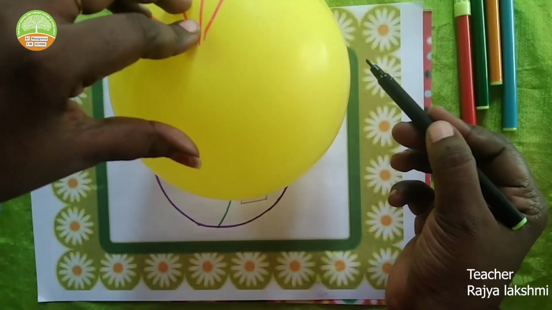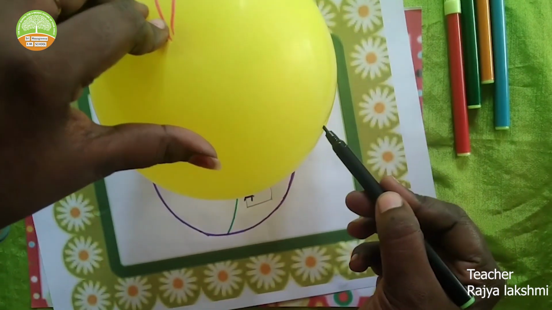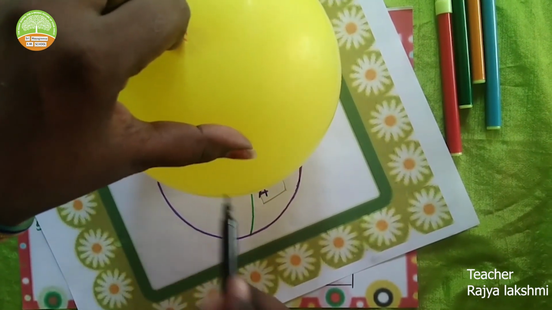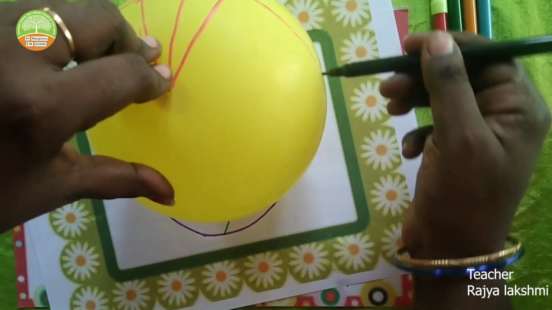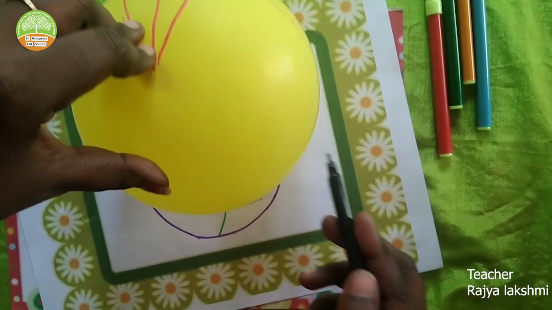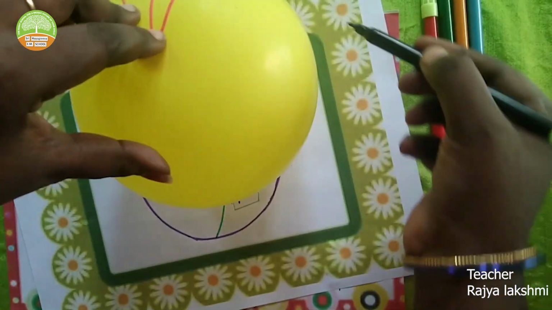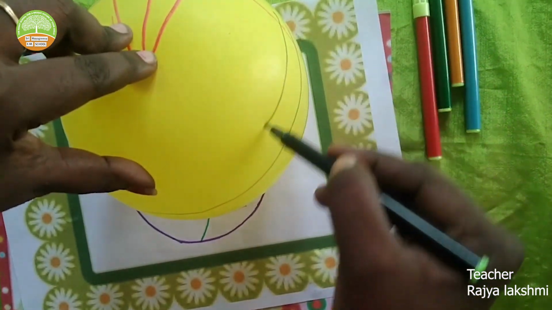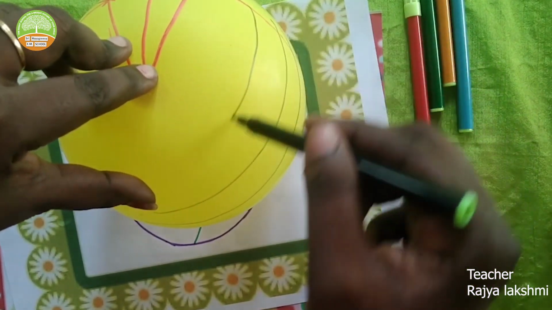Like our earth, the balloon is also like an earth. This is the longest line passing through the center. This is called the equator. The lines which are parallel to the equator are called latitudes.